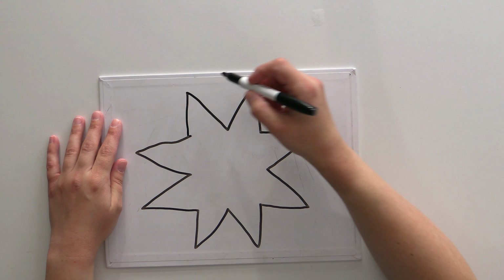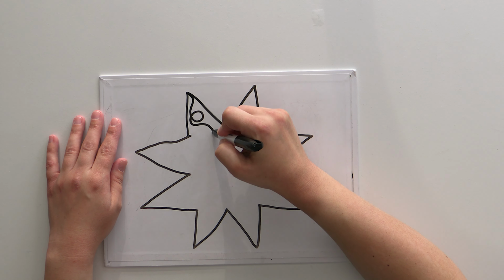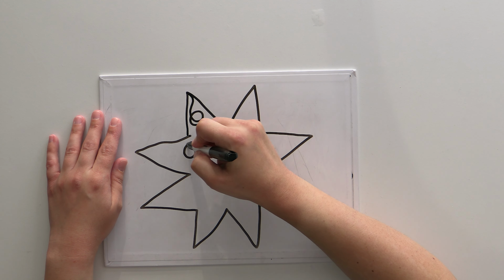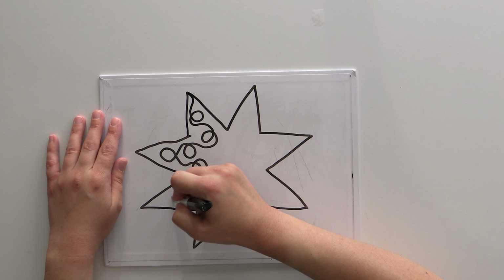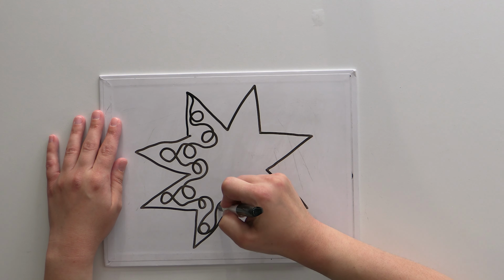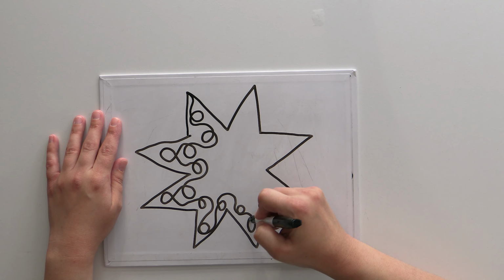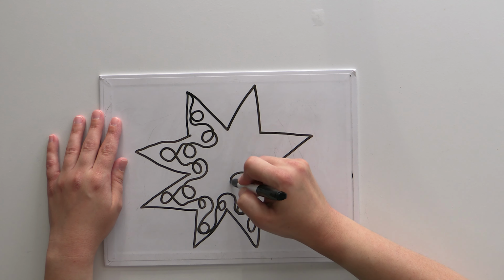All right, so I'm going to start up here, and then I'm just going to work around, changing directions. I'm going to go clockwise for one, counterclockwise for the next. And the big thing here is you've got to work around those points. You've got to make sure that you're not quilting yourself into the corner with those points. You've got to leave yourself a way out.